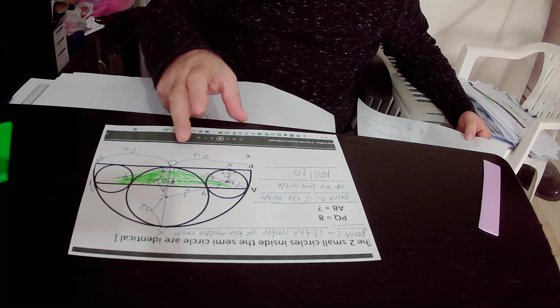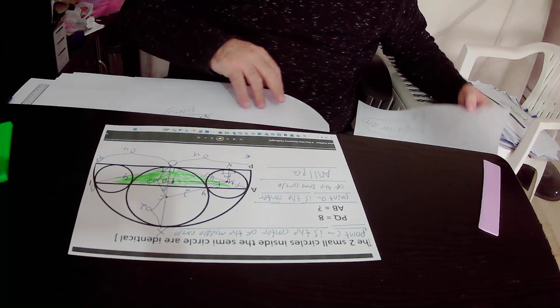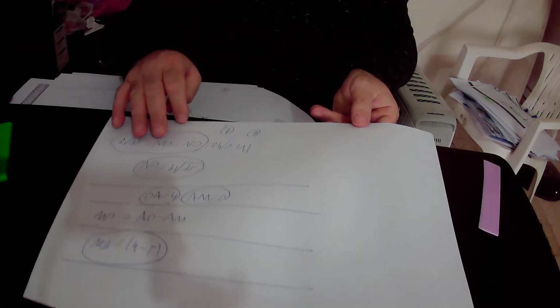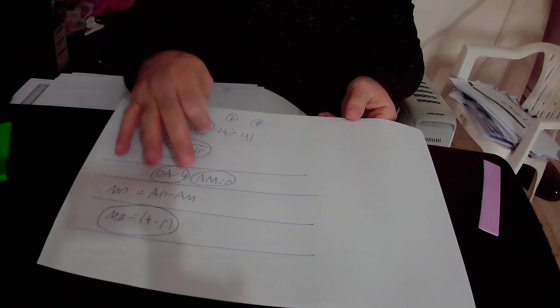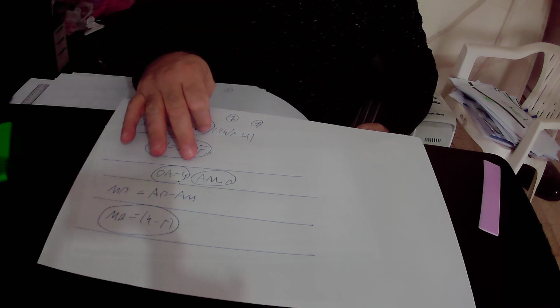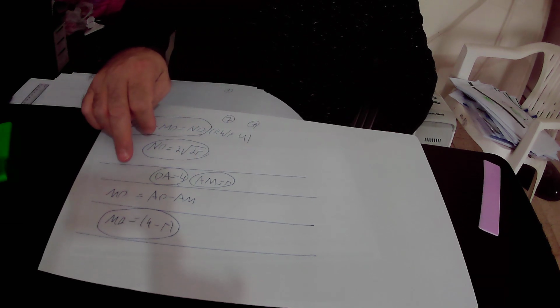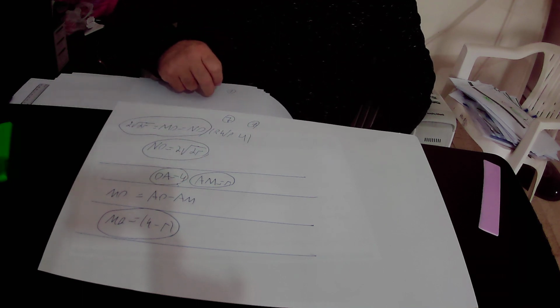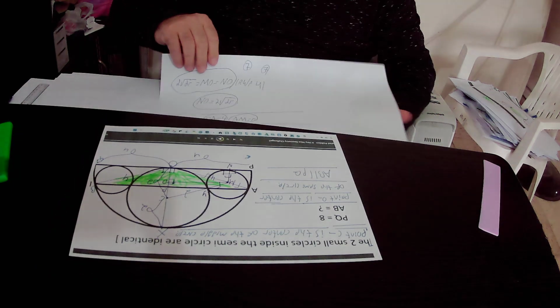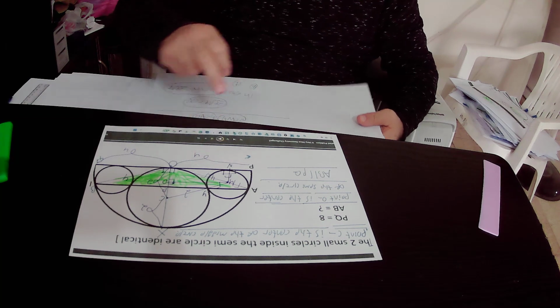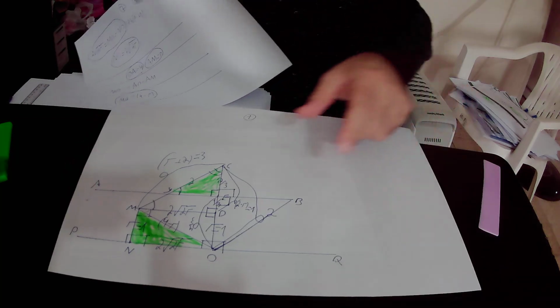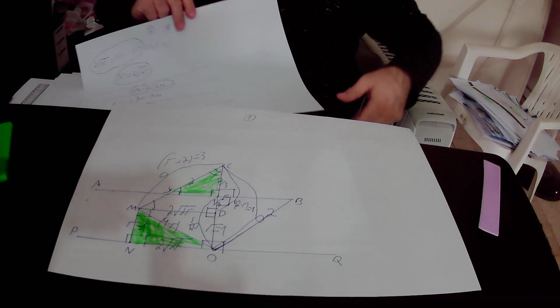So MO equals AO minus AM. We know that AO equals 4 units and AM equals R. So in total we got that OM equals 4 minus R. So we can write here that OM equals 4 minus R, and here also OM equals 4 minus R.